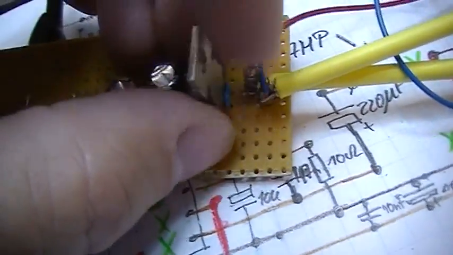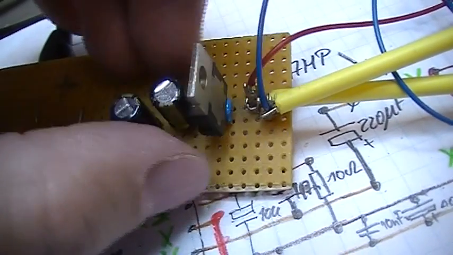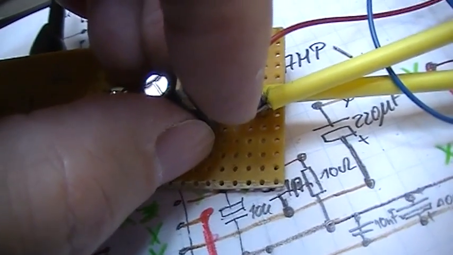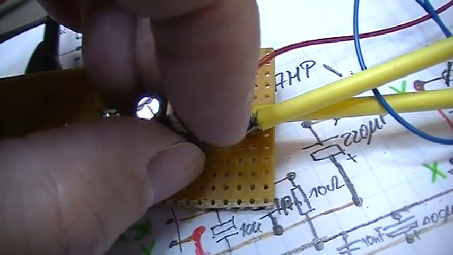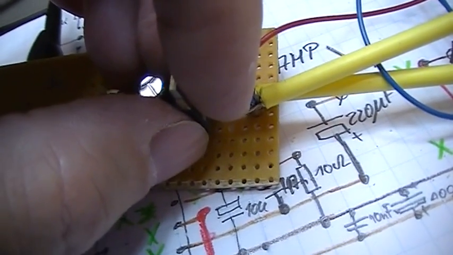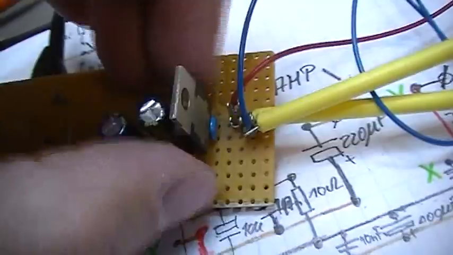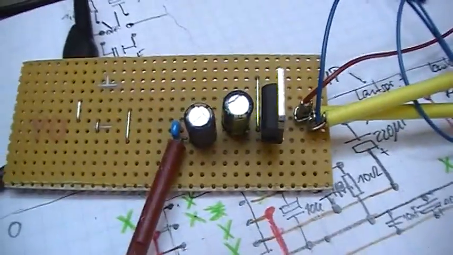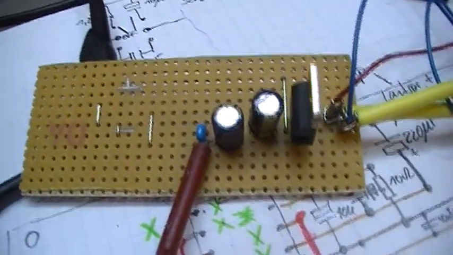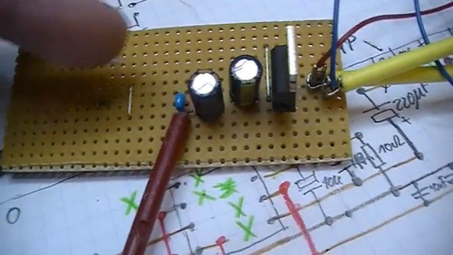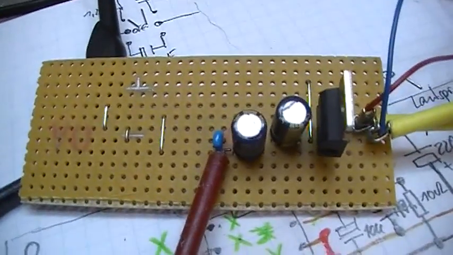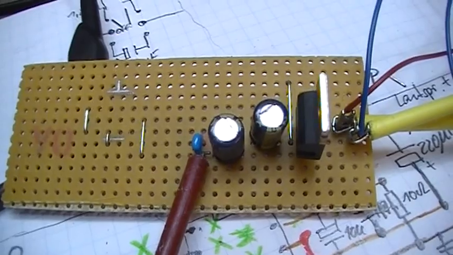And yes, you can feel it's getting warm, but no problem at all. I can leave it as it is, and I will finish now with the amplifier itself.